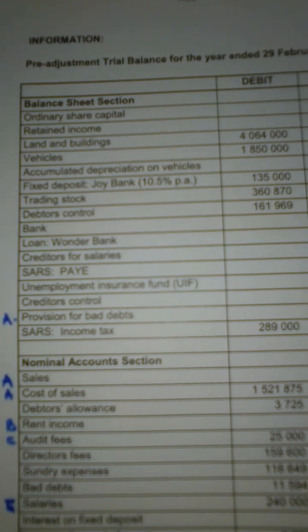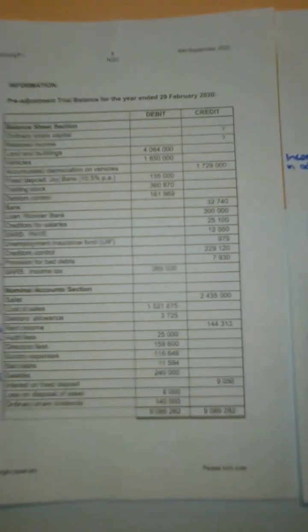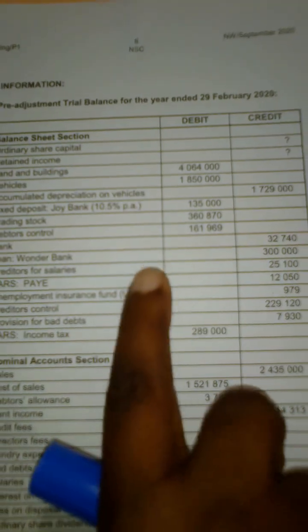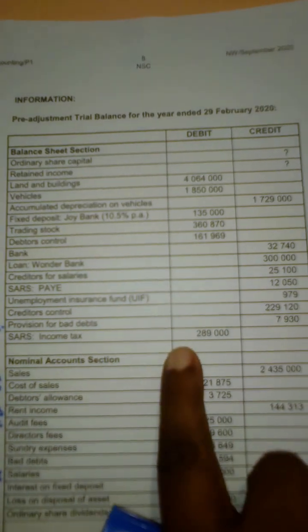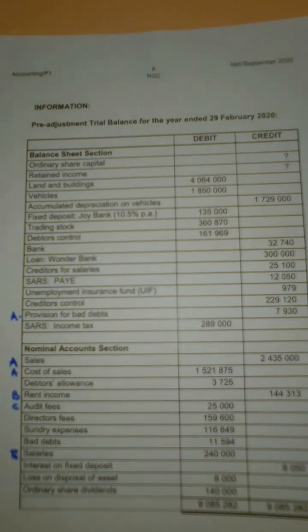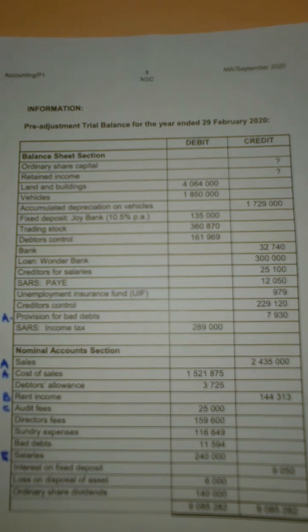We have to compare the two to see which one is bigger, so that we can know whether we have got a deficit or a surplus. If the one in the pre-adjustment trial balance is bigger than the one on the adjustment, that is a trading stock deficit. But if the one on the adjustments is bigger, that is a surplus, which will be recorded under the other operating income. But if it's a deficit, then it has to be recorded under the operating expenses.